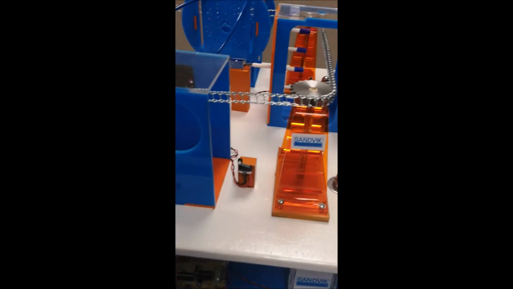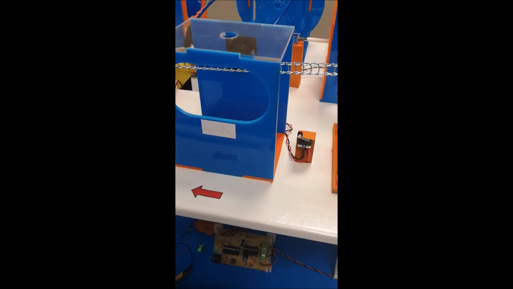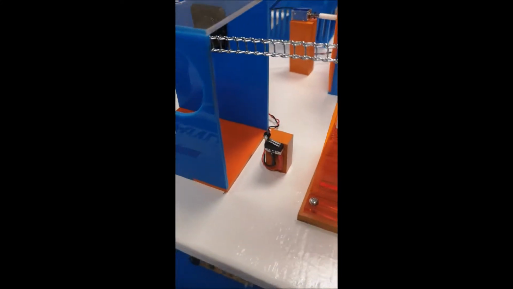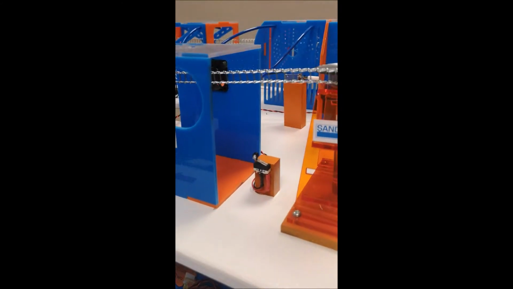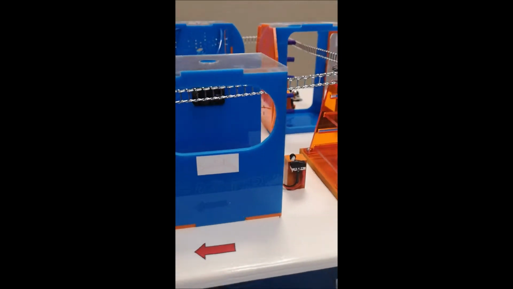The next stage is the heat dry process for the primer coat, again activated by a micro switch. Once pressed, it will activate the smaller fan, which simulates the parts drying.